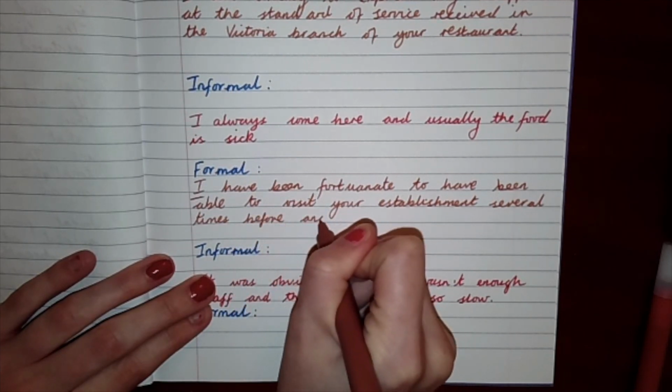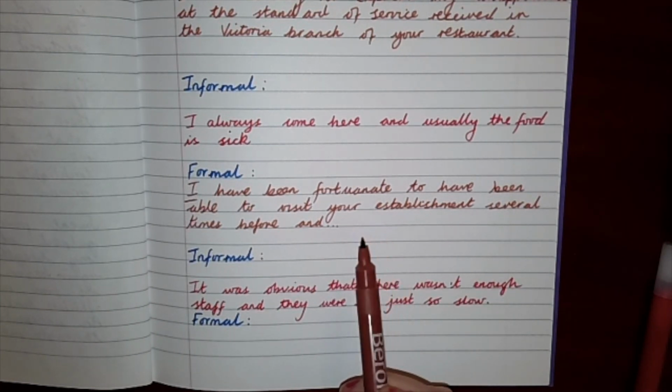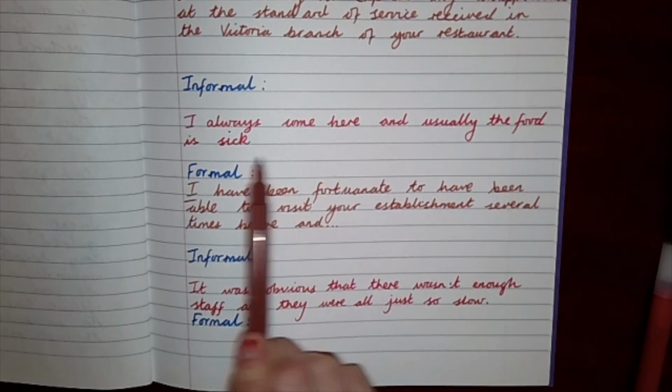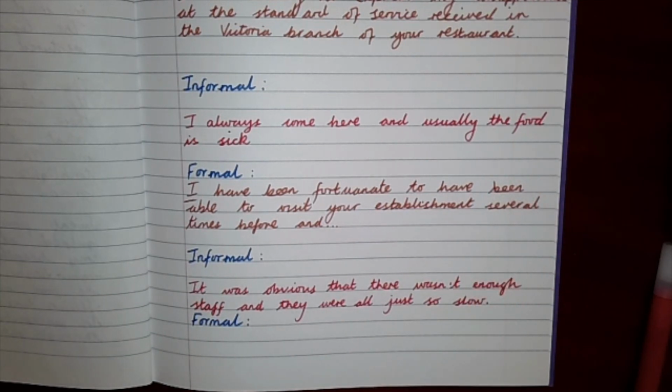And now I want to keep the same meaning, so I still want to convey that I have been really impressed by the food in the past, but I'm certainly not going to say, "but usually the food is sick." Have a think. How could I express how impressed I've been with the food in the past?